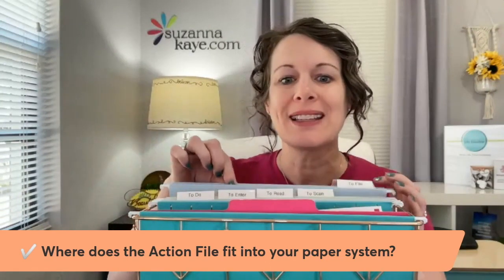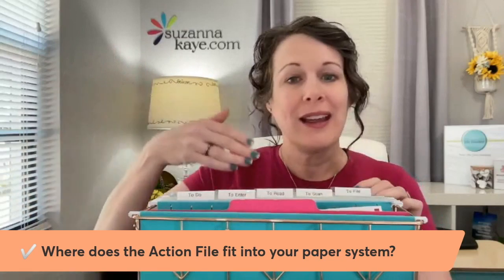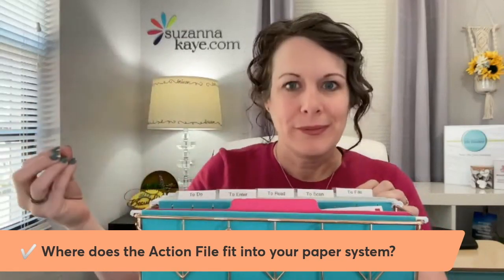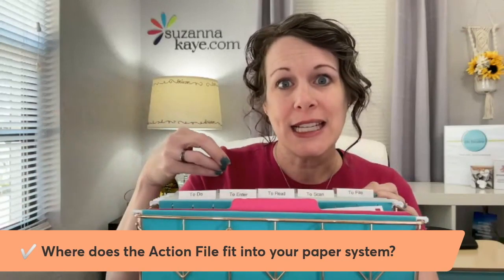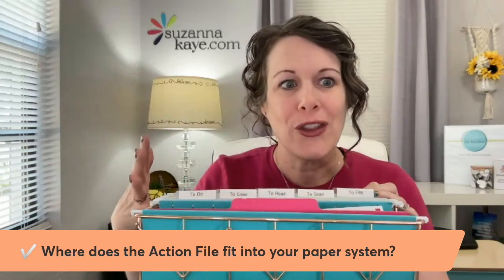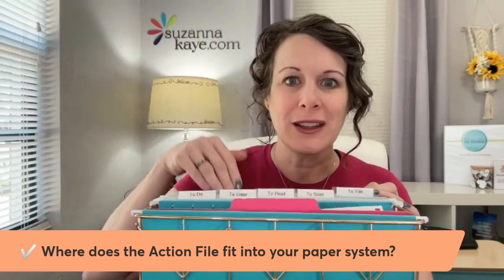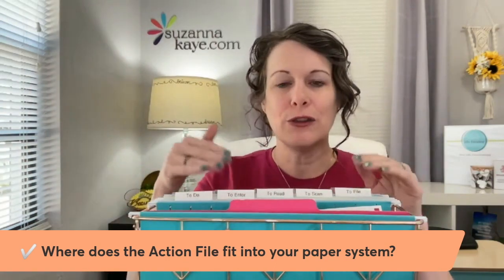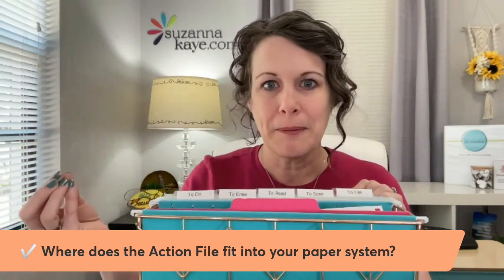So once it's made it to the to file folder, everything in that folder basically gets filed. When it gets full, it gets filed, I say. You don't have to worry about filing all the time. If it's not in your file folder or a file cabinet, it's going to be in this folder, right? From this to file folder, it will go in one of your main areas of your file system.